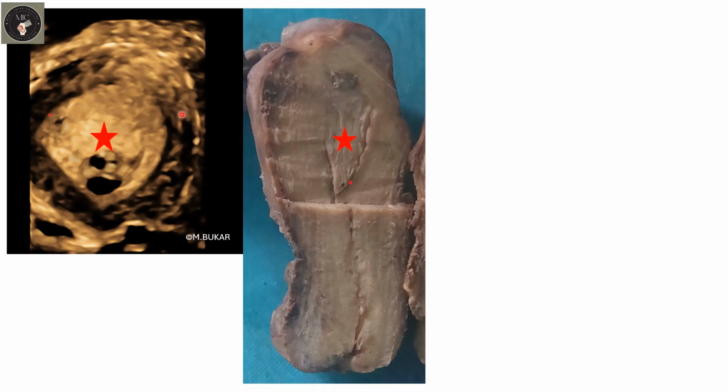Here comparing the 3D image with the gross specimen and histopathology. Here this asterisk represents where the polyp is. As you can see, the echogenic polyp here with cystic changes. This is the polyp within the endometrium. Then here you can see the boundary, the junctional zone. Same seen here on this gross specimen.